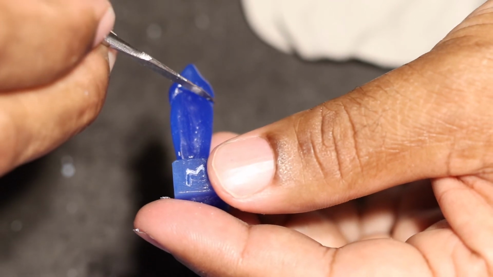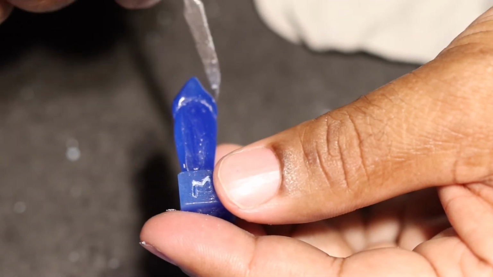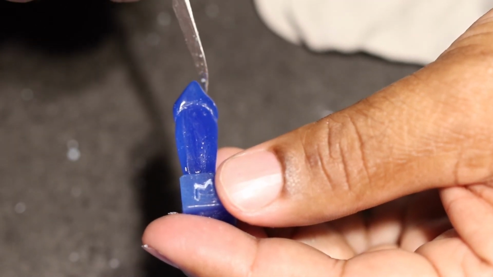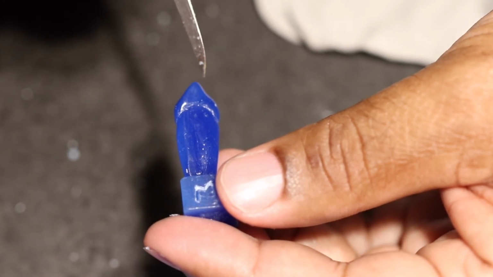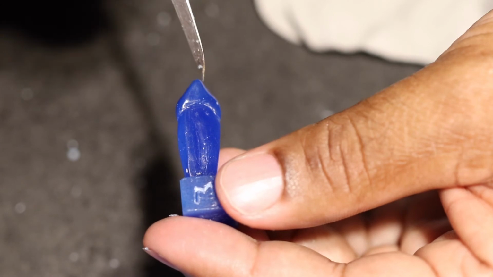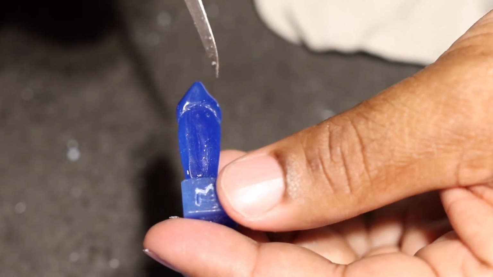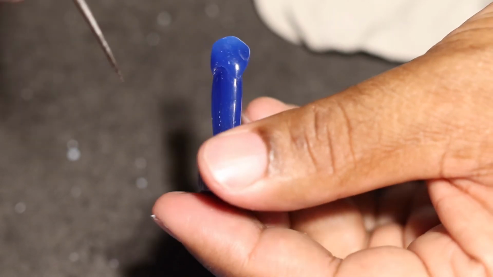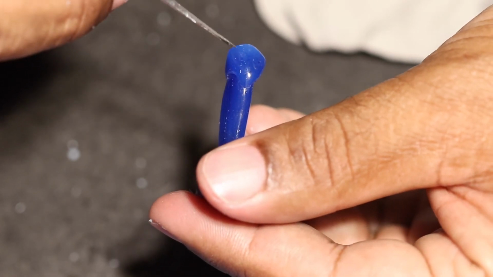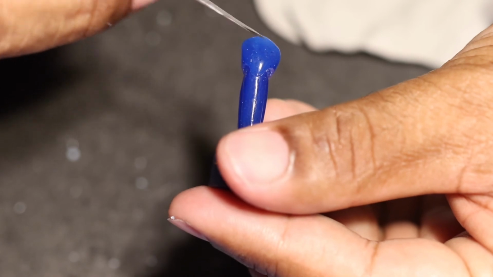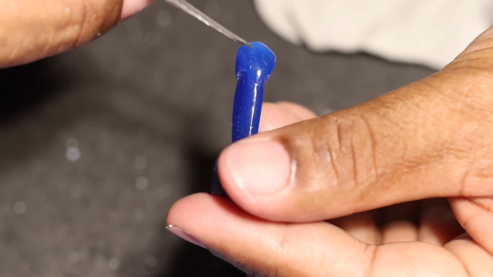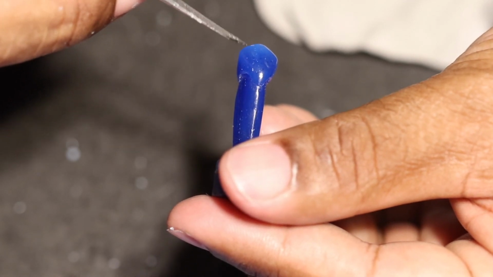Now you can see that the cingulum is not prominent. You can see the lingual ridge running here. It becomes more prominent towards the cusp tip area. The marginal ridges are seen. Now when we look at the lingual aspect, we do not see a prominence of the lingual fossas. So lingual fossas are not prominent in the mandibular canines.